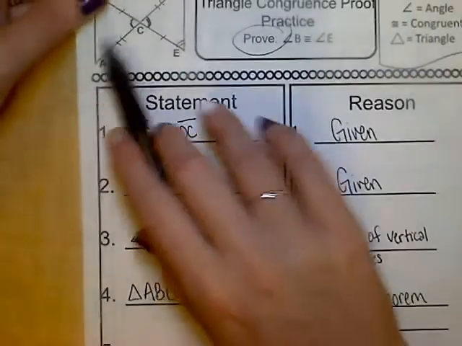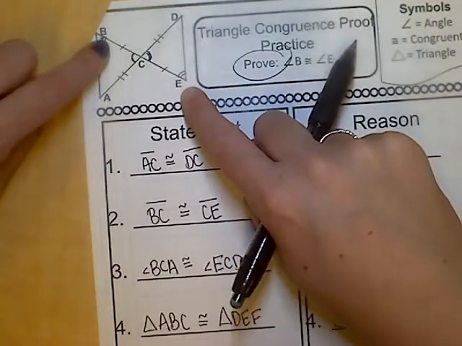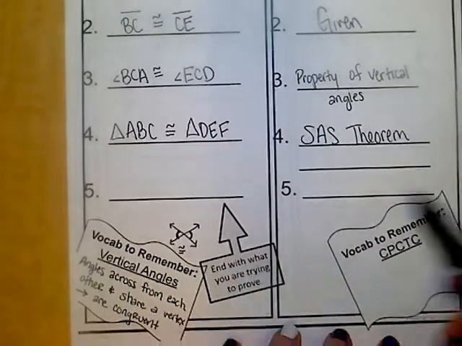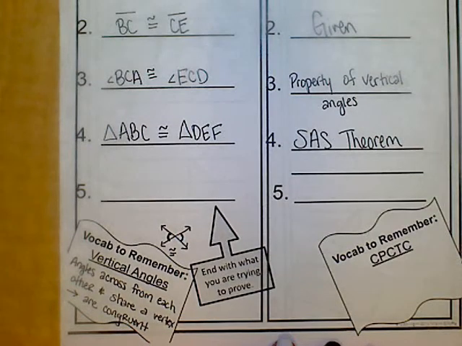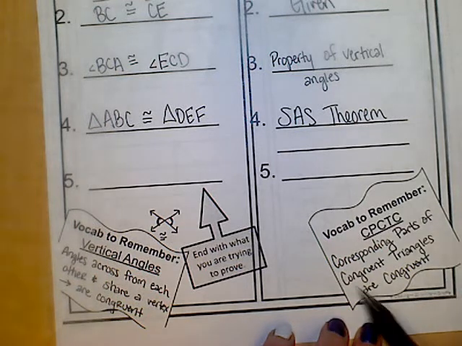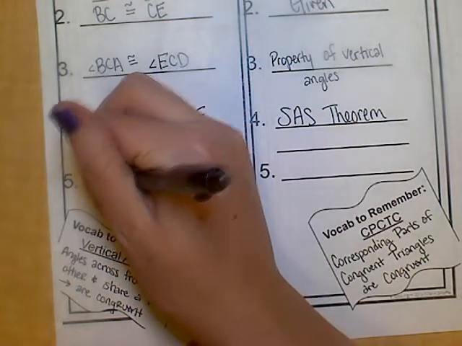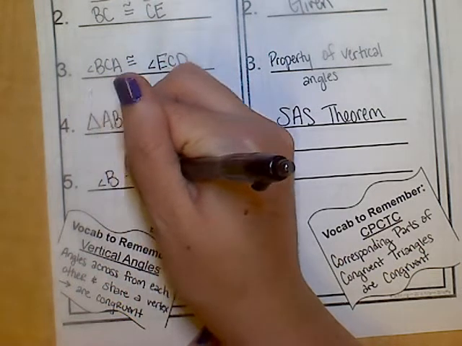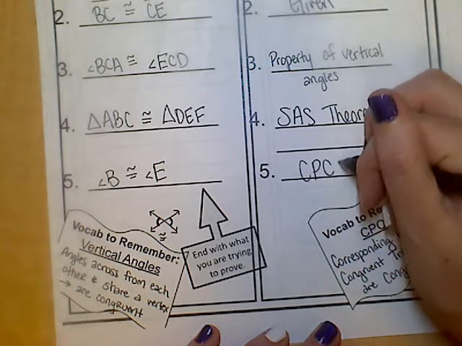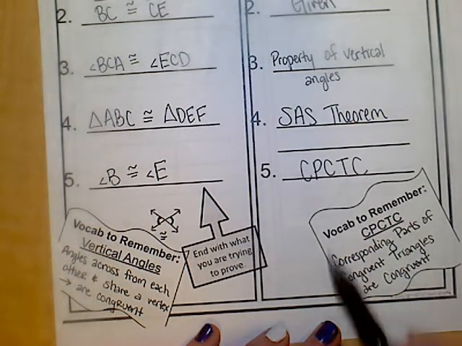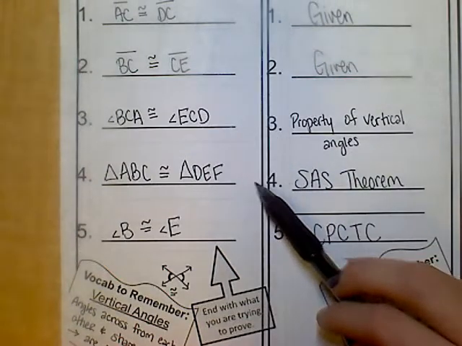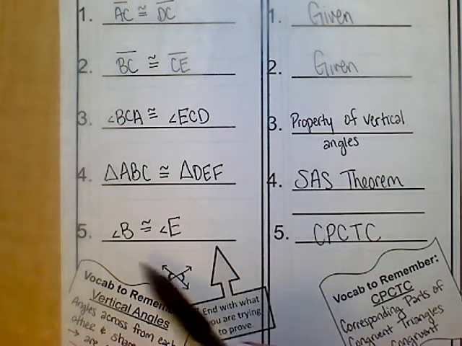And when I know that these two triangles are congruent, then yes, B and E are also congruent because I have what's called CPCTC. That's what we practiced last. And it means corresponding parts of congruent triangles are congruent. So I can say that yes, angle B is congruent to angle E because of this statement, CPCTC, corresponding parts of congruent triangles are congruent. After I prove that my triangles are congruent, then I can say that my parts are congruent.